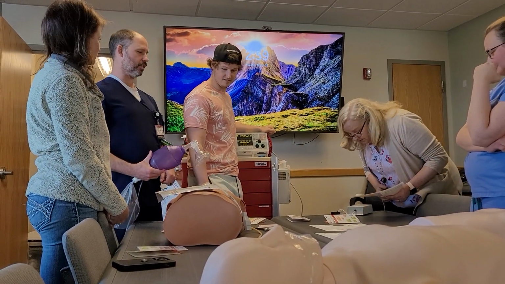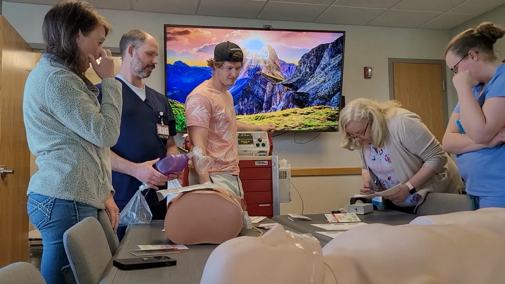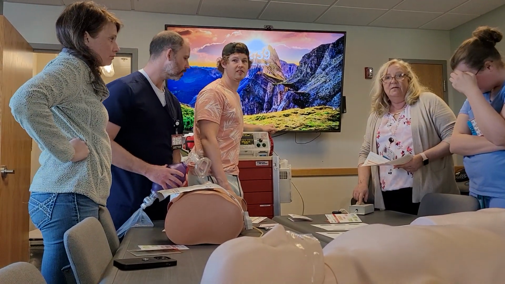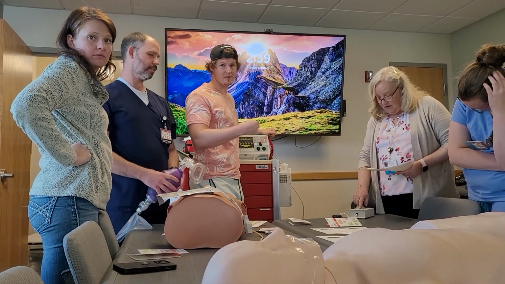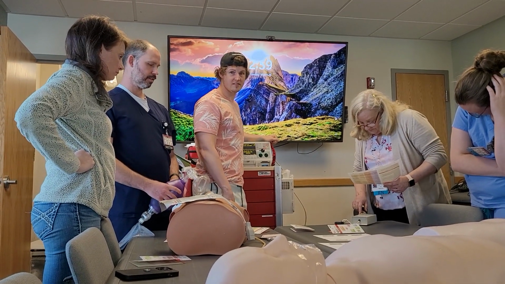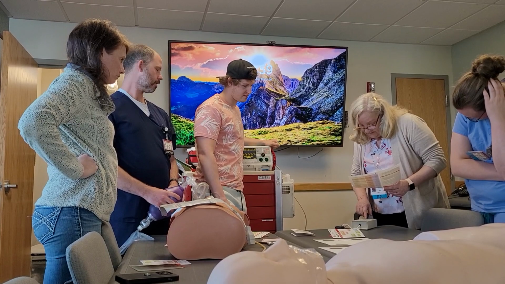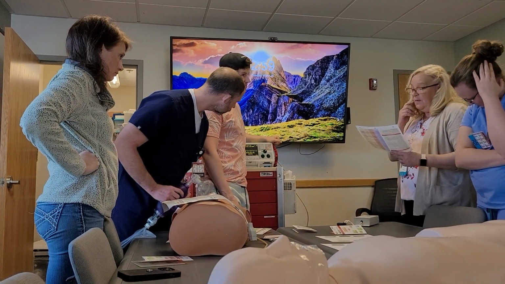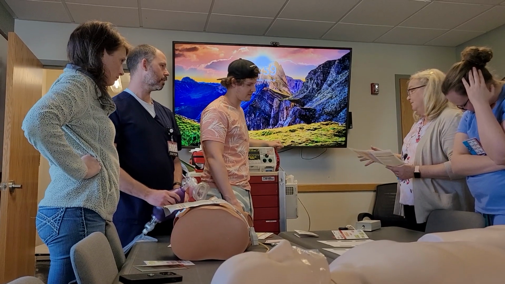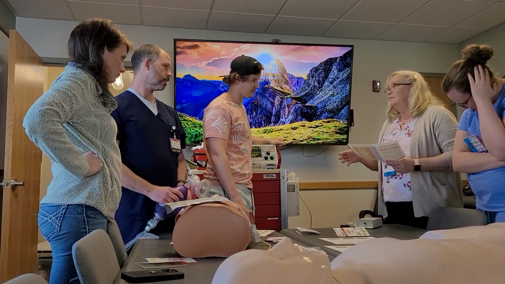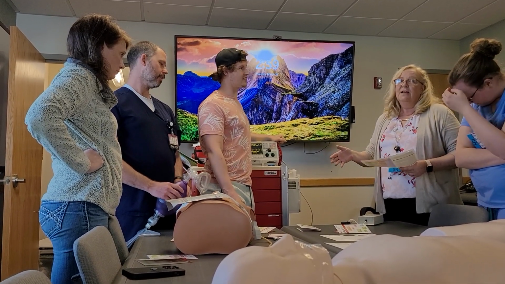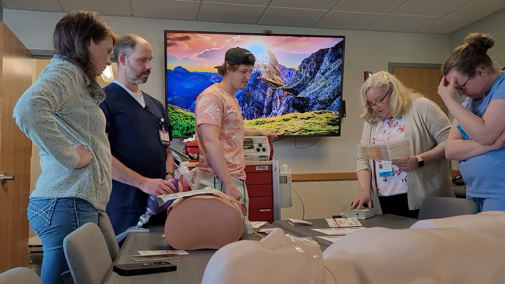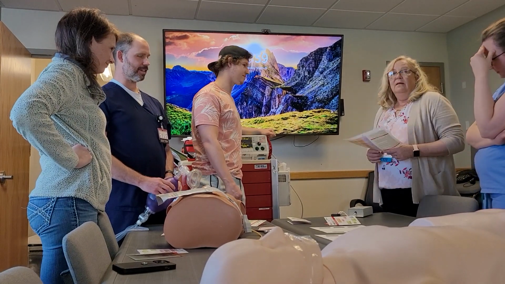Let's check the blood pressure first. Yeah. What's PSVT on here? Paroxysmal supraventricular tachycardia. Yeah. Okay. Ventricular tachycardia. Okay, so it's supposed to be just VTAC. Sinus tachycardia. There isn't one on there. We'll see there. Okay. Sinus tachycardia.